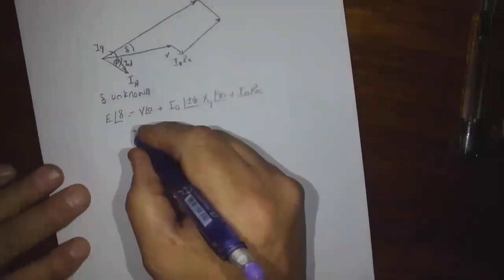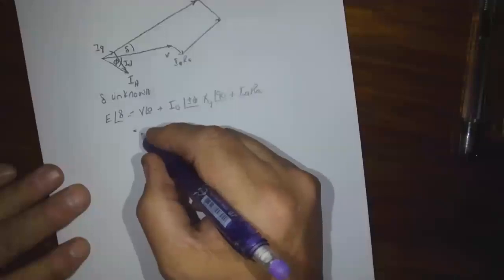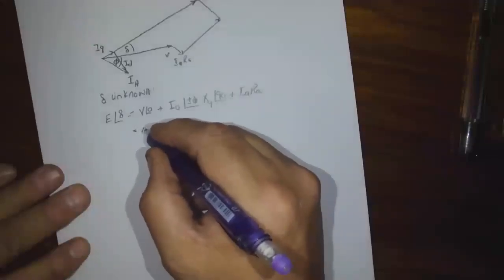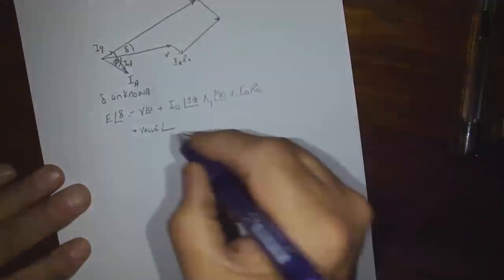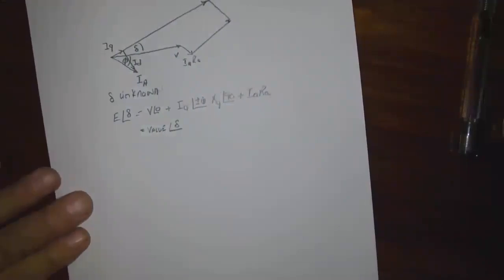Then we will get a value at an angle. That is the delta that we are going to use.